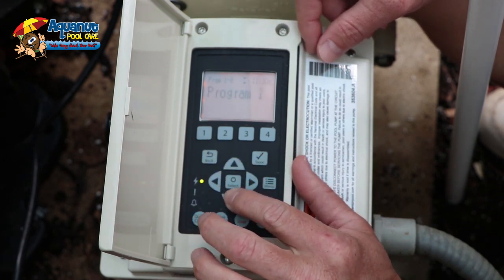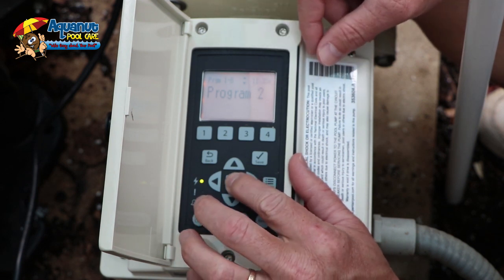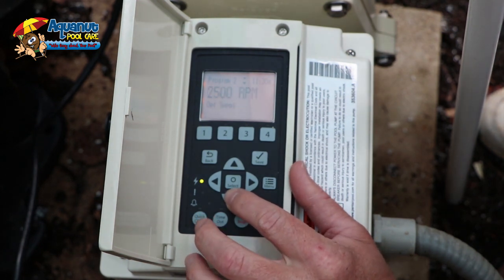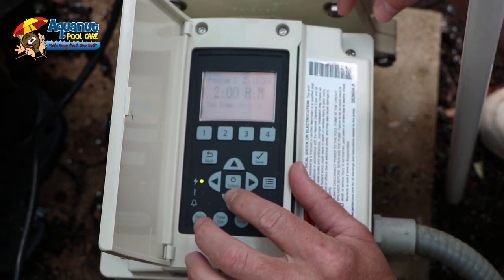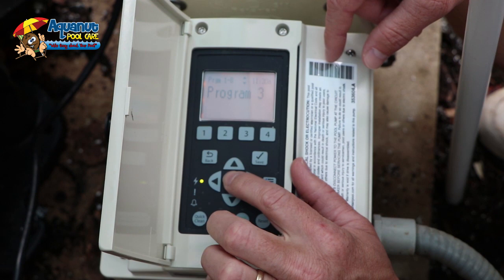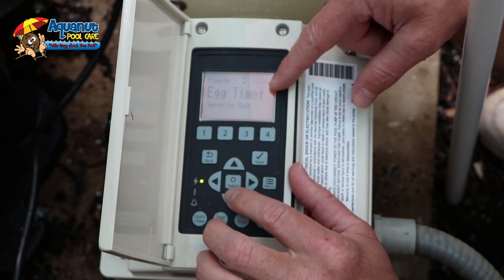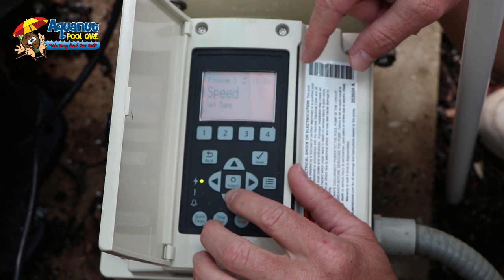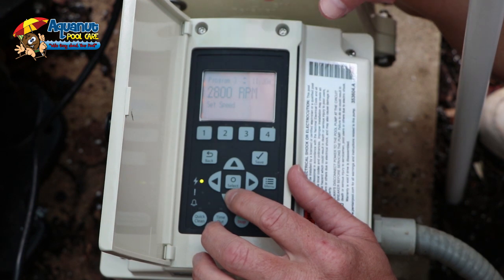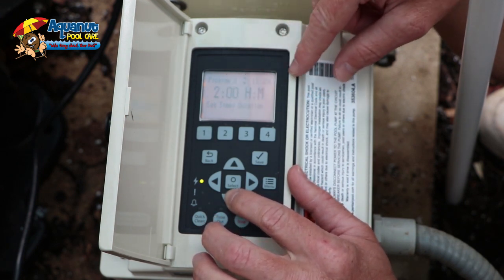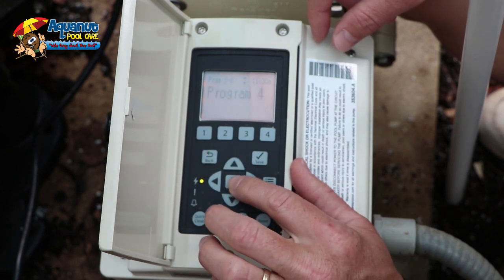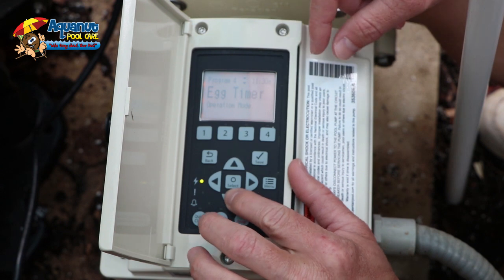Back, hit the down arrow, program 2, egg timer. We have this speed set a little higher, 2 hours. Back, speed 3, hit the select button. Egg timer, again, we have it set on speed, 2800 RPMs, again a little bit higher, and for 2 hours. Hit the back button, speed 4, egg timer, speed 4.